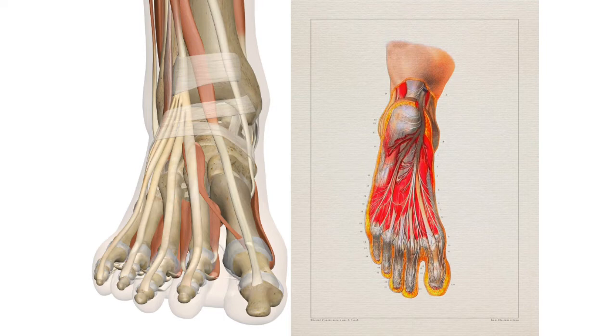Then we will talk about the muscular anatomy of the foot and the ankle. Anyhow, the muscles are arranged into 2 groups, one anterior and one posterior. Generally speaking, any muscle in the anterior group, when it contracts, will cause dorsiflexion of the ankle joint, while any muscle in the posterior group, when it contracts, will cause plantar flexion of the ankle joint.